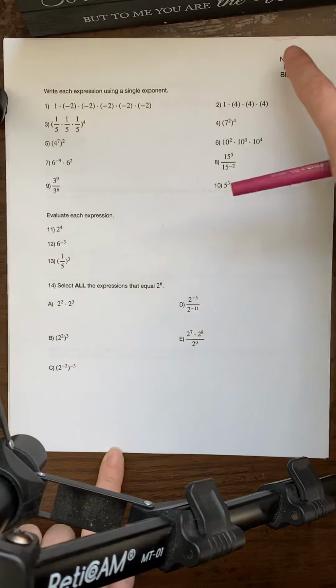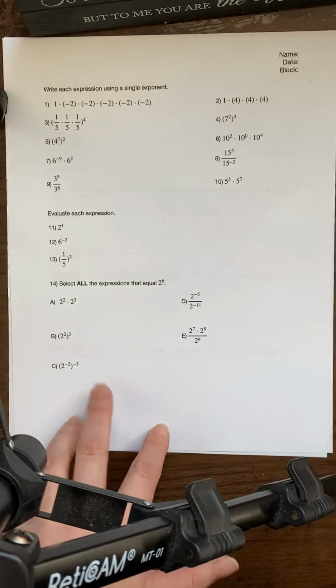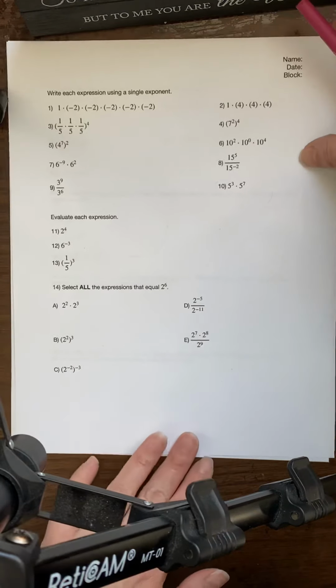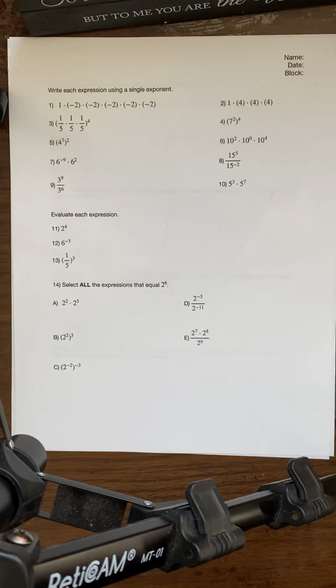Hopefully you have your study guide in front of you. If you don't, let me know. I will repost it, or I'll post it to Google Classroom. But this would be so much easier if I had a document camera. I'm kind of working around my tripod here.